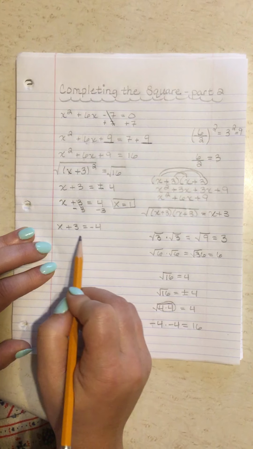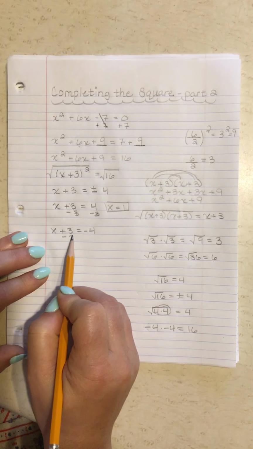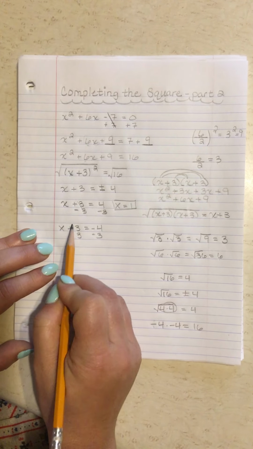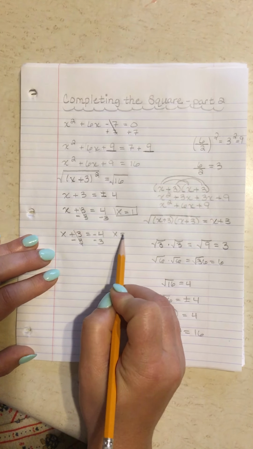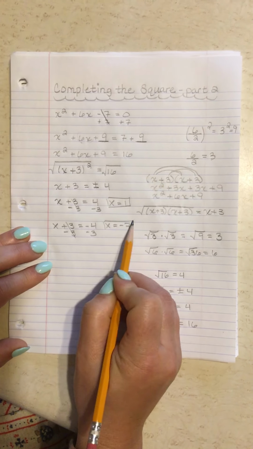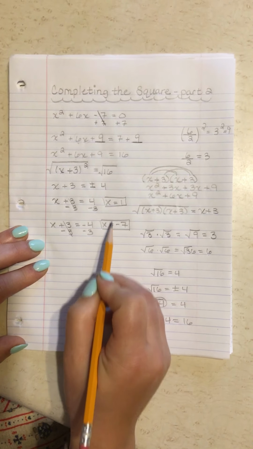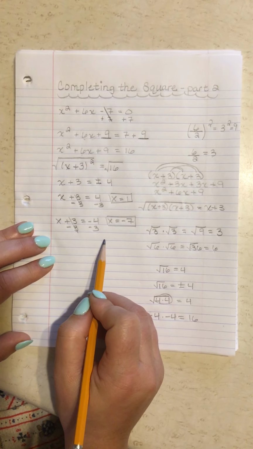All right, now let's go over here. We're going to remove the constant, right? And we get x equals negative 7. And there's your answer. So those are our two solutions, 1 and negative 7.